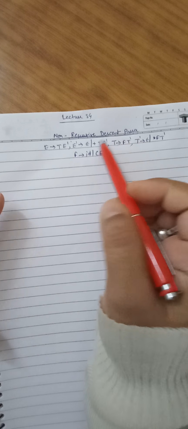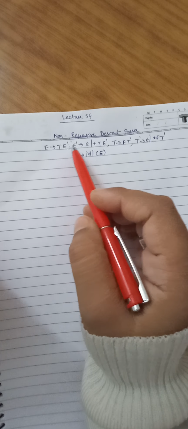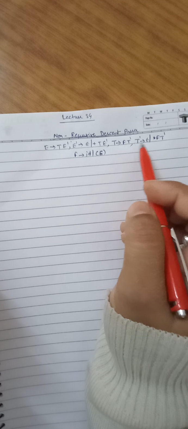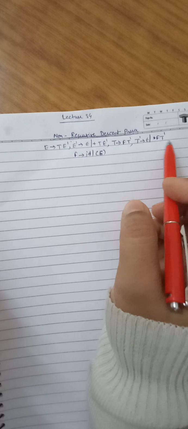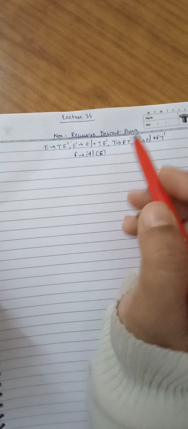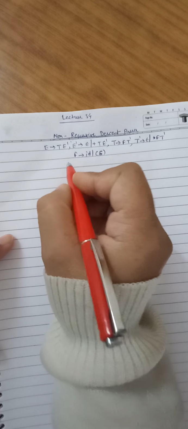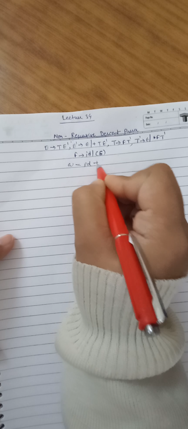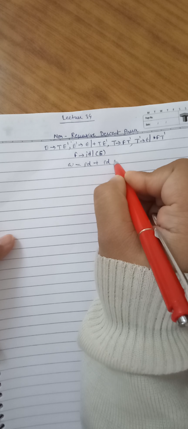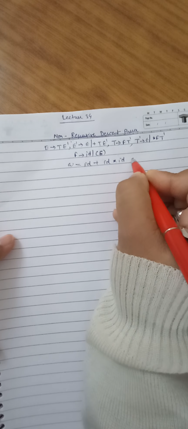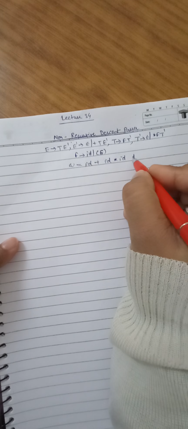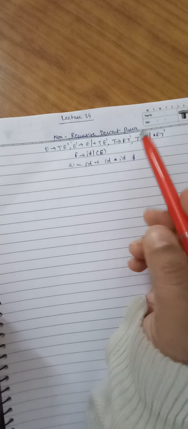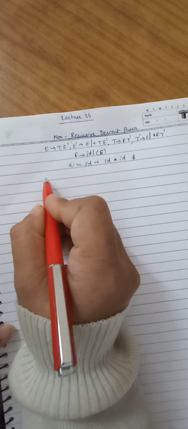Non-recursive descent parser. Suppose we have this grammar: E → T E', E' → + T E' | ε, T → F T', T' → * F T' | ε, and F → id | (E). Suppose we have this grammar and we want to derive this string. So how will it execute with the help of a non-recursive descent parser? Let's understand.